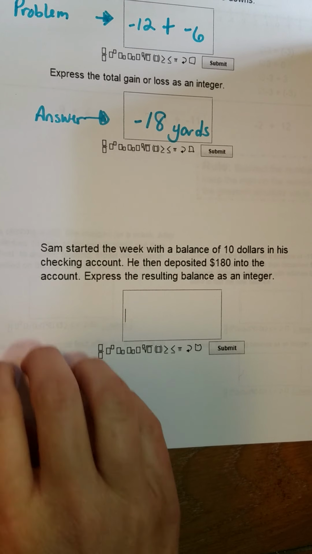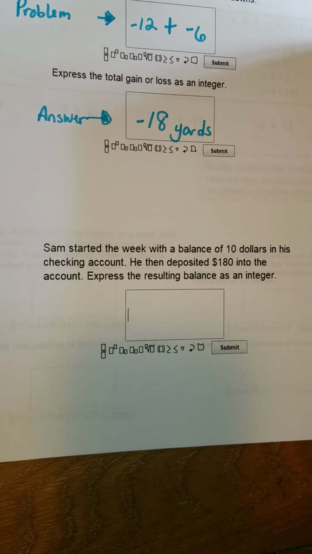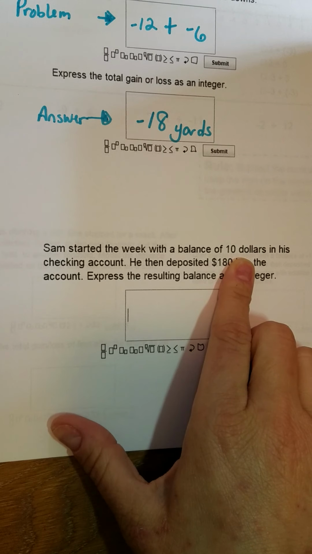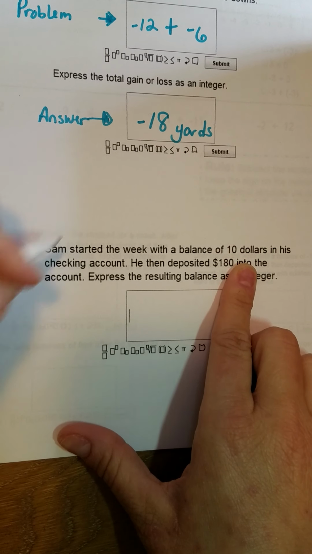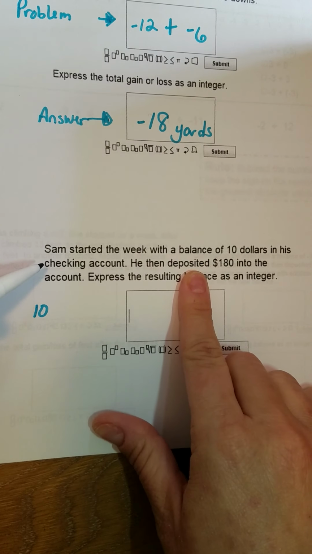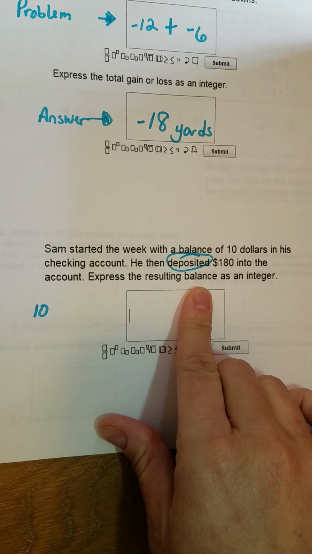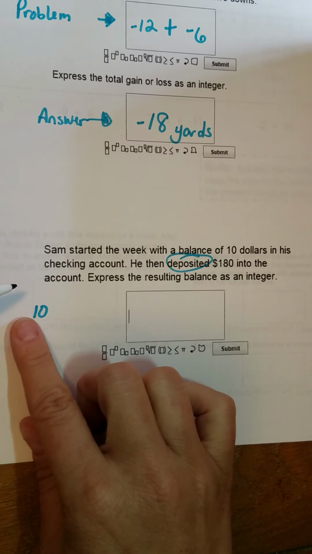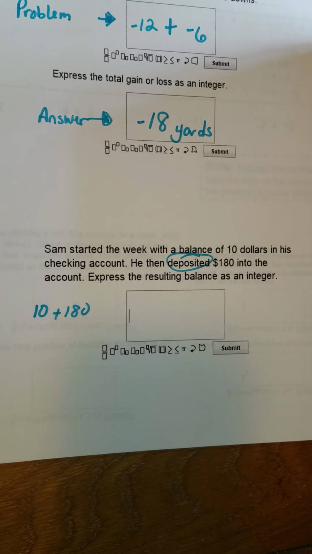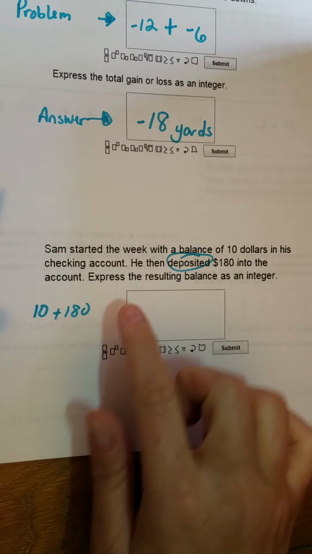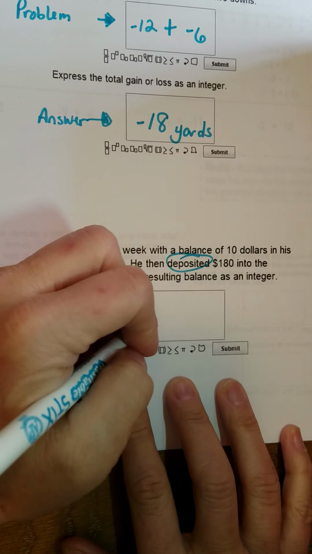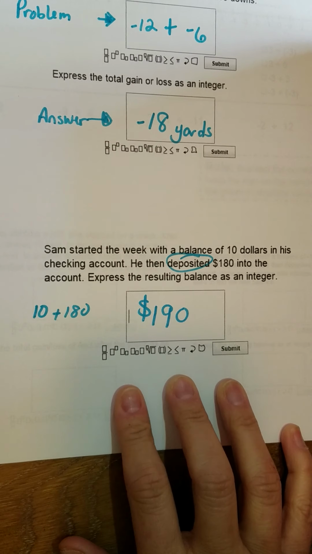I'm going to write out the problem to the side just so it's a little bit clearer. So a starting balance of $10. That means that Sam had $10 in his bank account. And you can't see that because it's off the screen. Here we go, $10. He then deposited. Deposit is a word that means put into the bank. So he had 10 and he's like, hey, I'm adding some more money to my bank account. I'm adding $180. That means that after he deposited his money, after he put in his money, he had 10 plus 180 or $190.